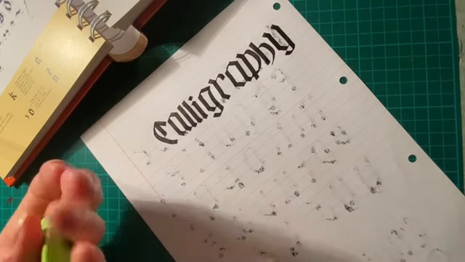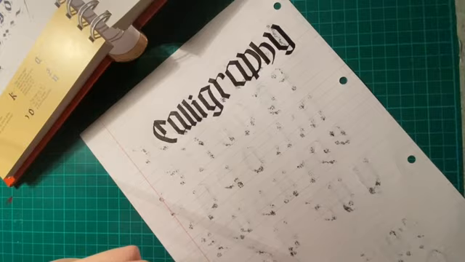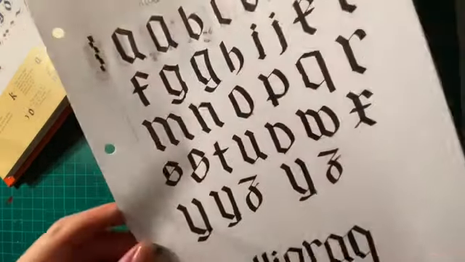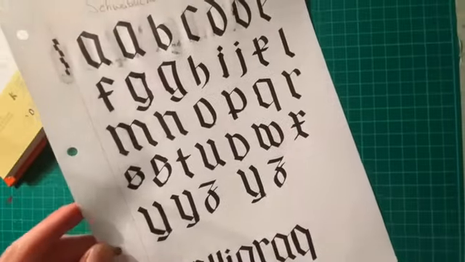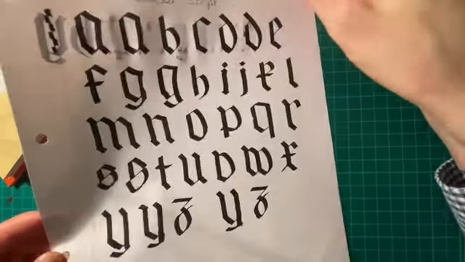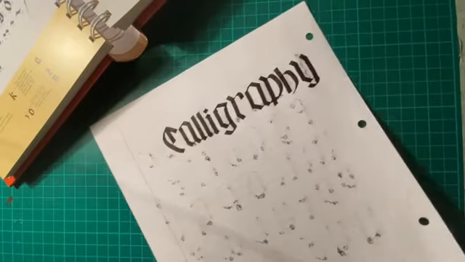It's not too bad. My first ever attempt at writing a word. My first ever attempt at writing, what's it called? Schwabacher script for the first time, people. Yeah, for the first time. Schwabacher script, writing calligraphy.